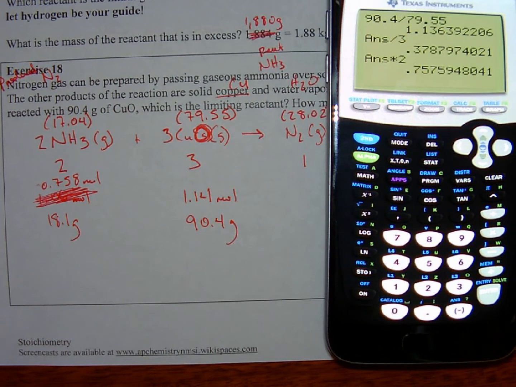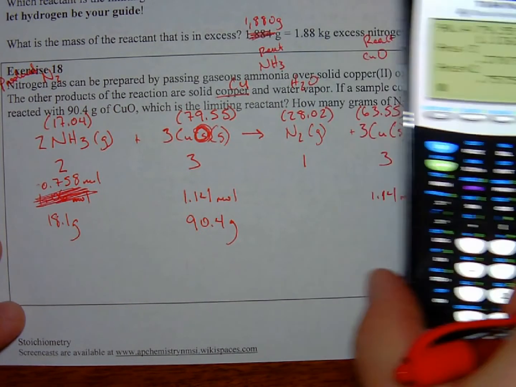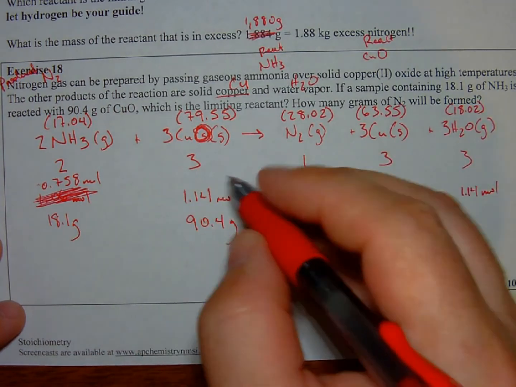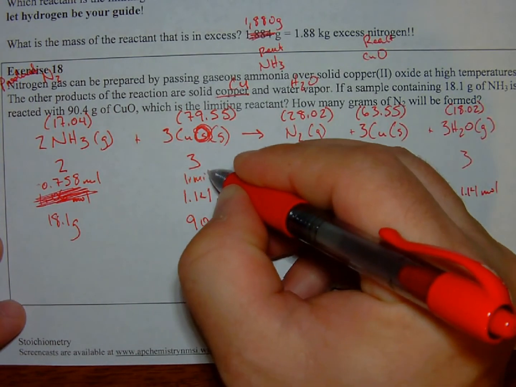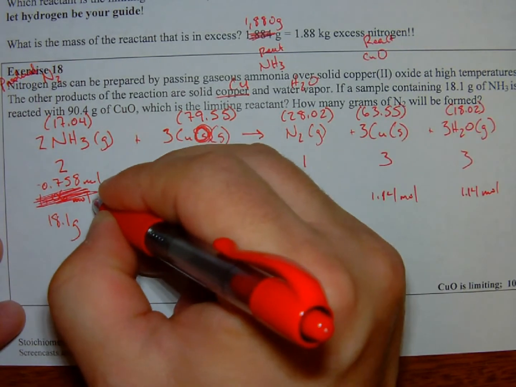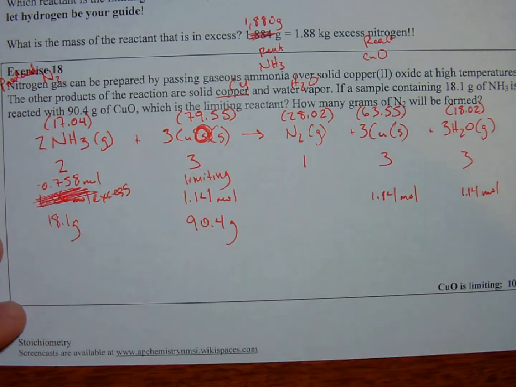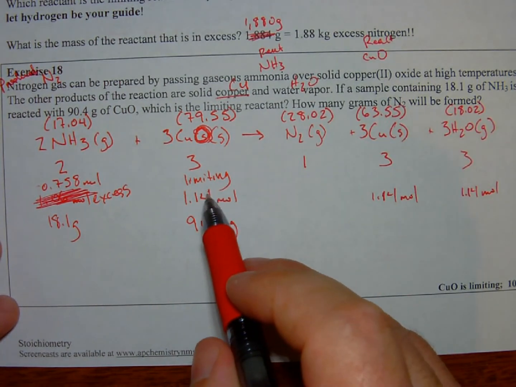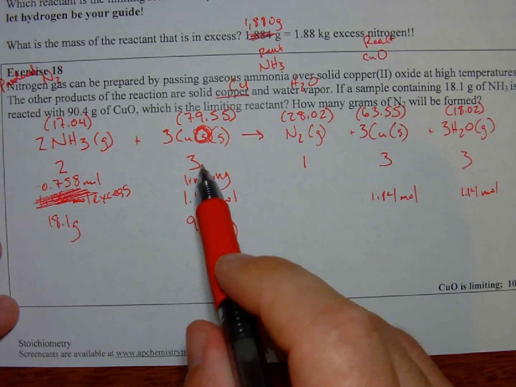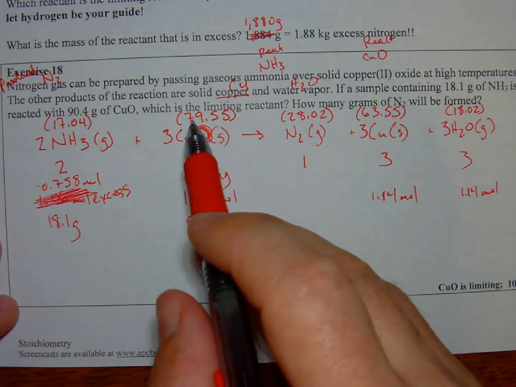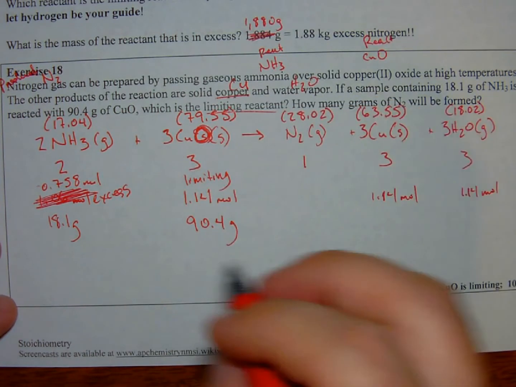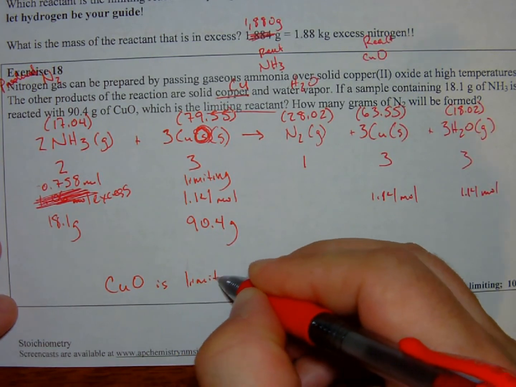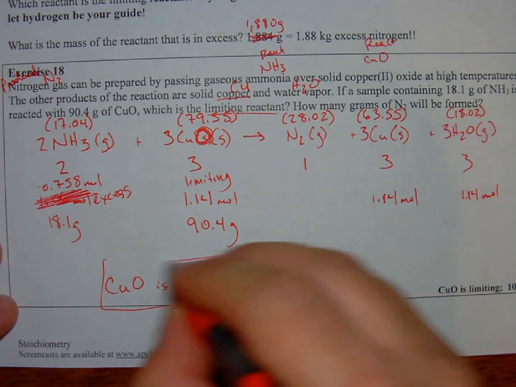That's how much I'm going to actually use. So that means, because there's leftover here, this one is limiting. Therefore, this one is in excess. Fair enough? So I've answered one of my questions, right? CuO is limiting.